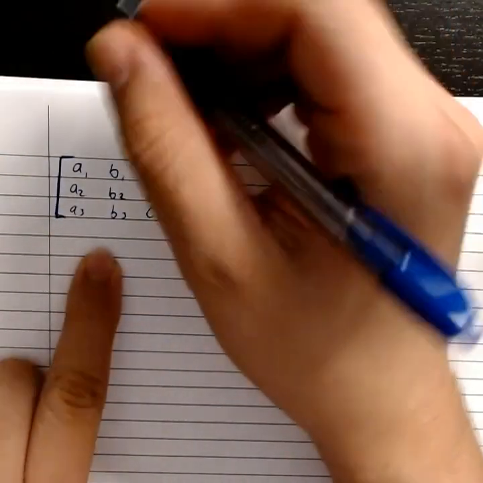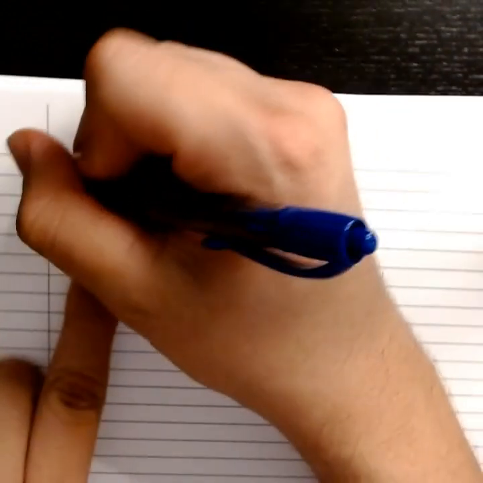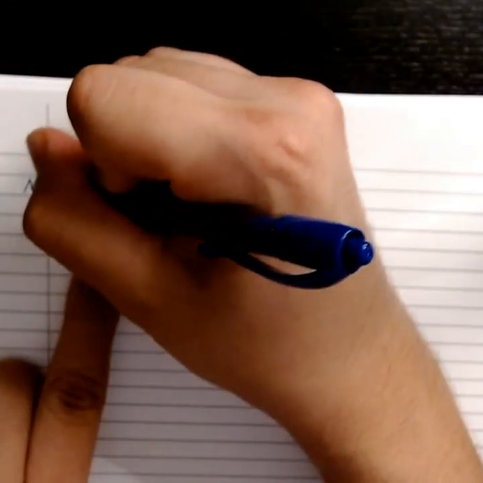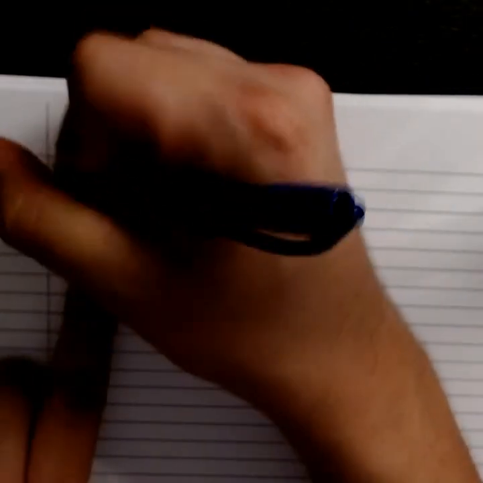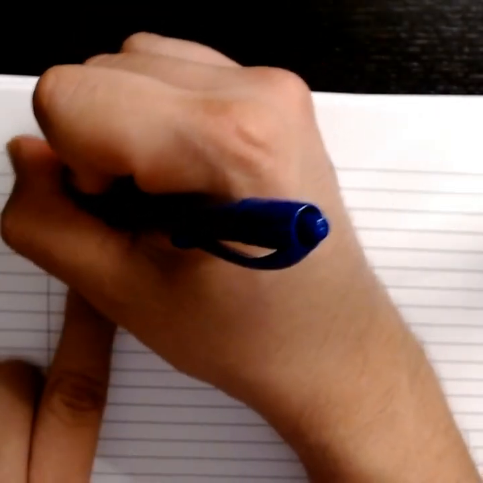I'll just call it the matrix M. We've been using M for minors, haven't we? So let's say that's the matrix P. It doesn't really matter what we call it. Okay.